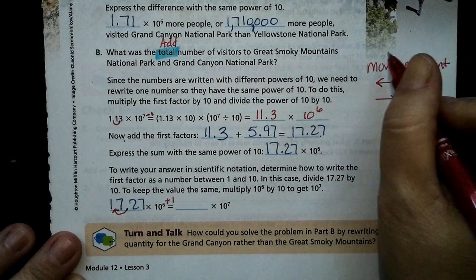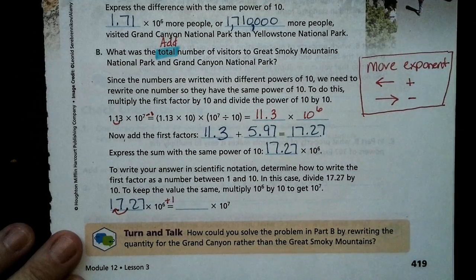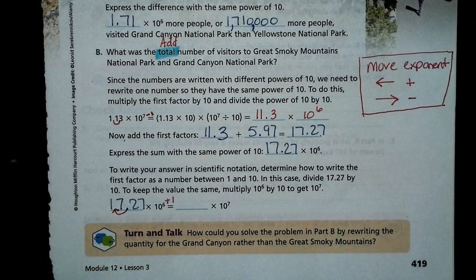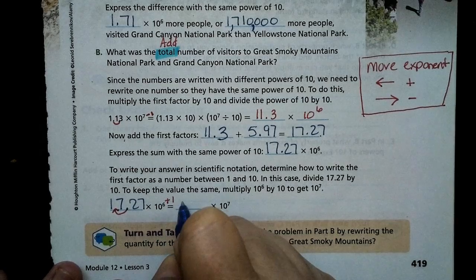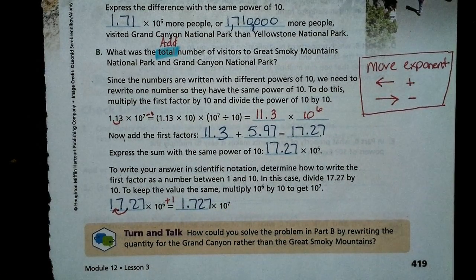I suggest you make it through this lesson, you have this handy, because even I have to reference it sometimes. All right, so now we have 10 to the 7th power, and we have 1.727 as our factor. So we're just moving the decimal to make it proper scientific notation.